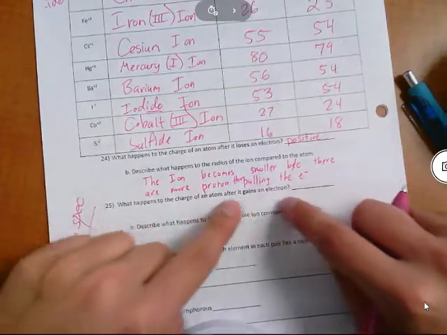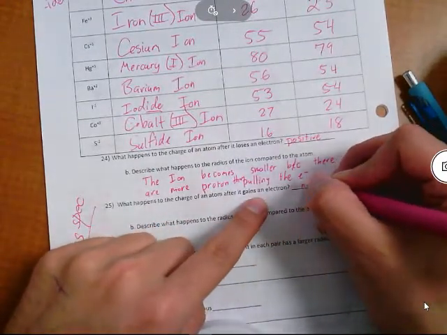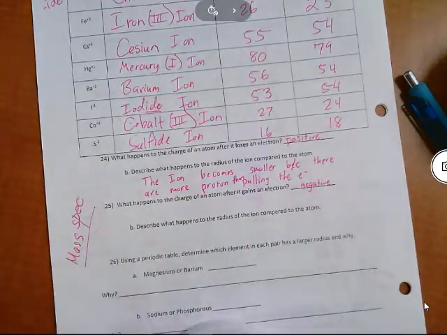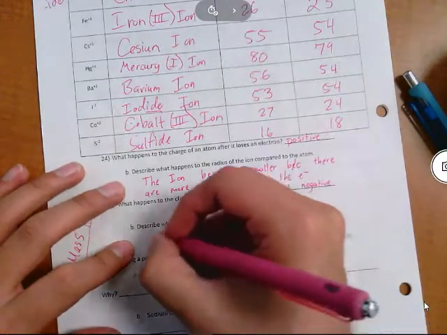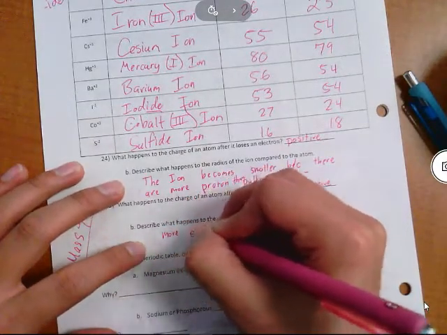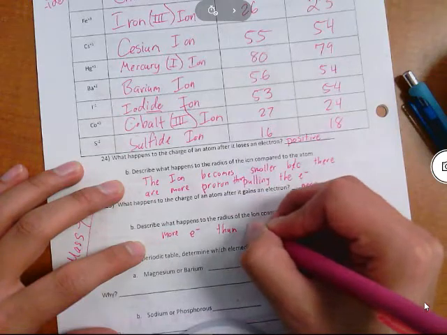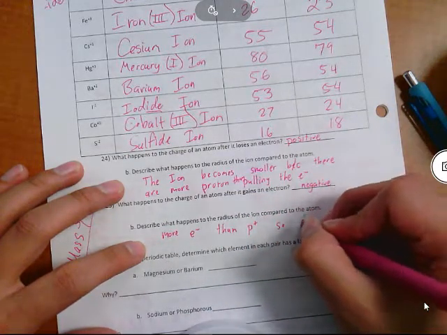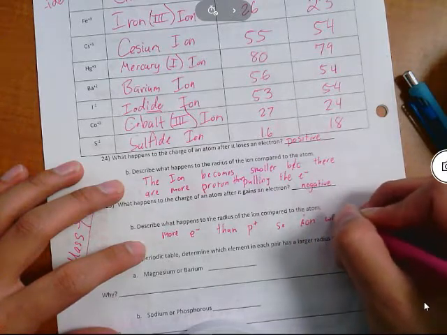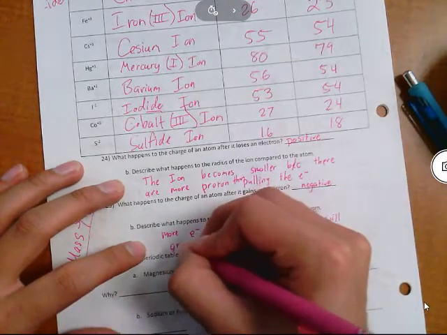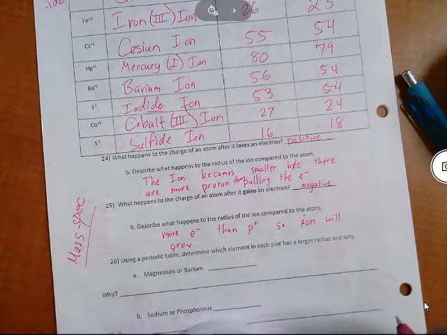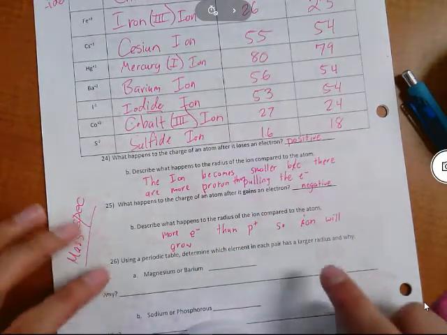What happens to the charge of the atom after it gains electrons? It's going to become negative because it's gaining a negative. What happens to the radius? So if I'm gaining electrons, there's more electrons than protons. So the ion will grow or get bigger for each electron that I add.